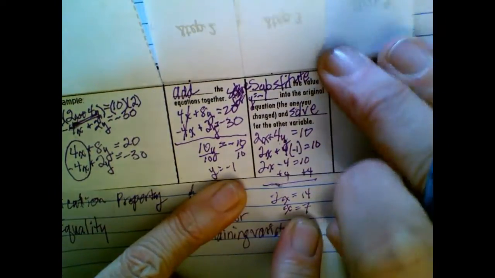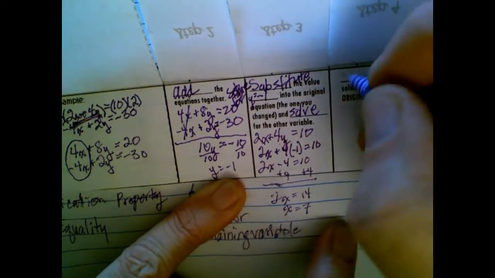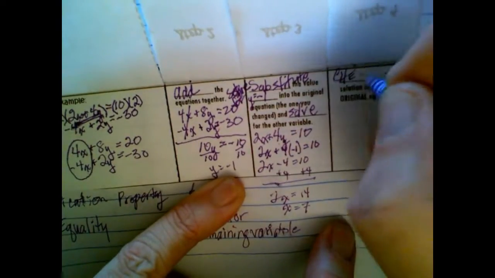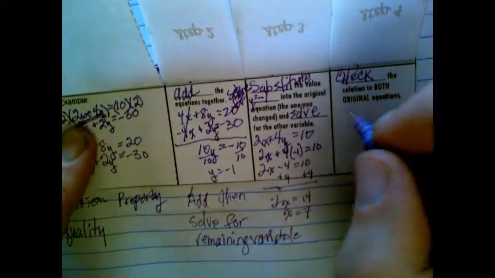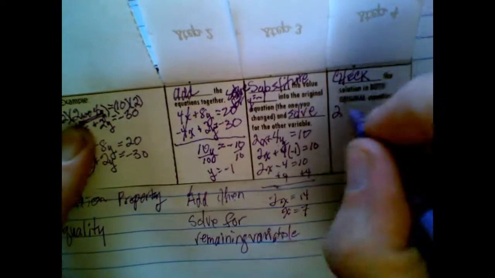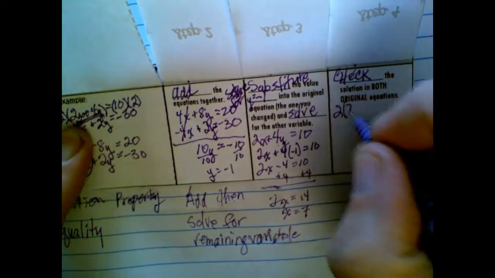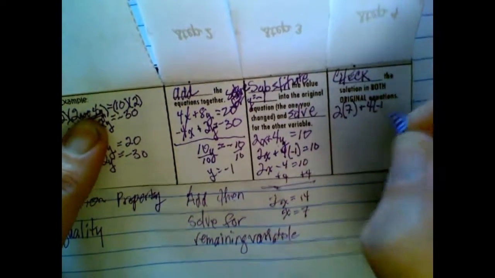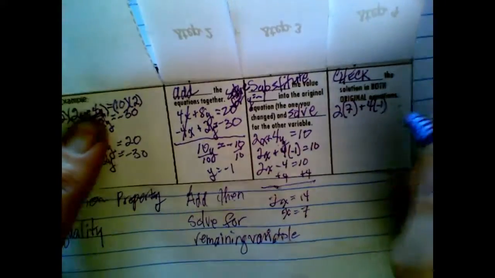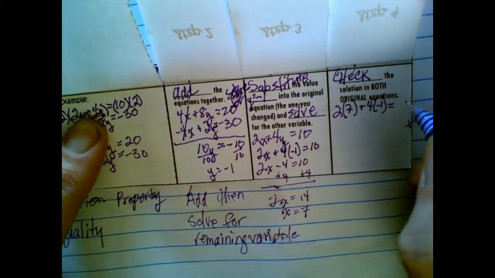And then, of course, we need to check our solution in both equations. So I'm going to start with the first one. We said 2, and we said that x was 7. 2 times 7 plus 4 times negative 1. That should equal 10.